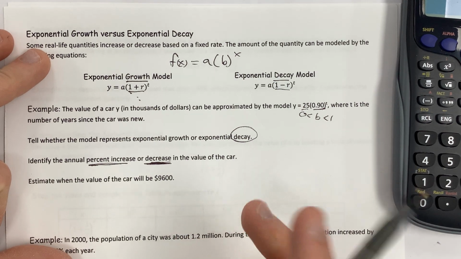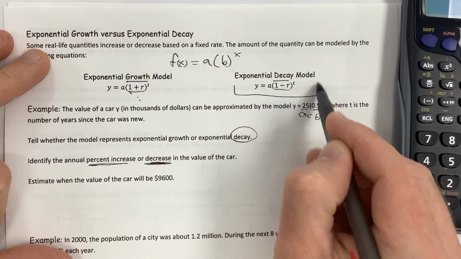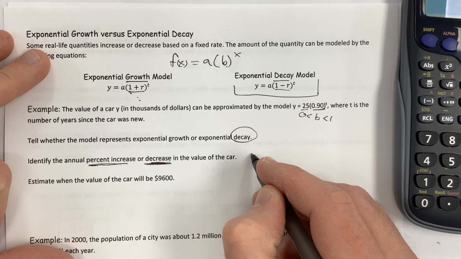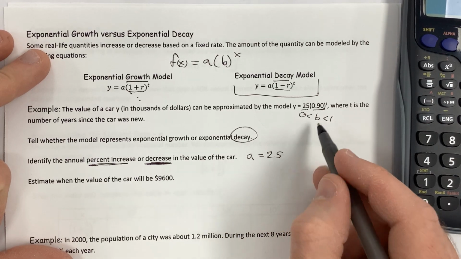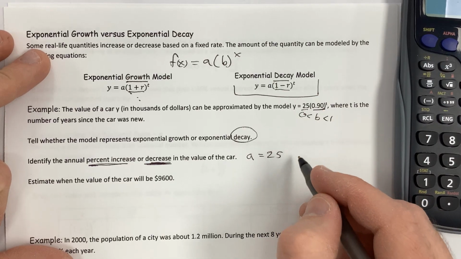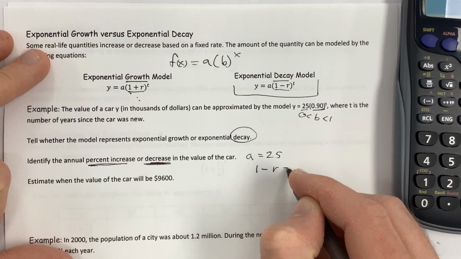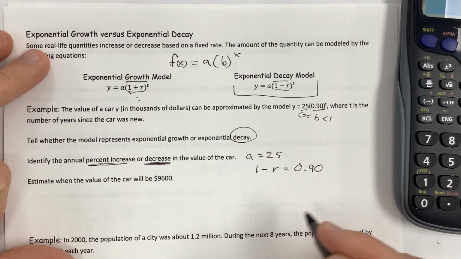Okay, so here's where we just do a little bit of math, but again, you could probably have figured this out. If this is the model for decay, and this is what we actually have, I can see clearly the a is that 25, the t is just the time t, but the 1 minus r somehow ended up being 0.90.